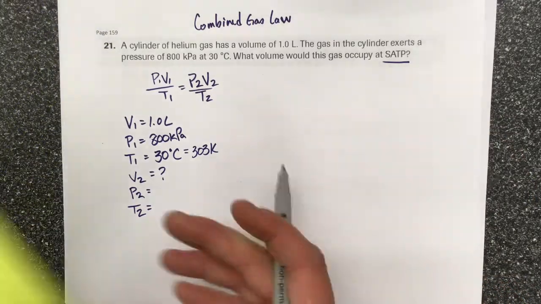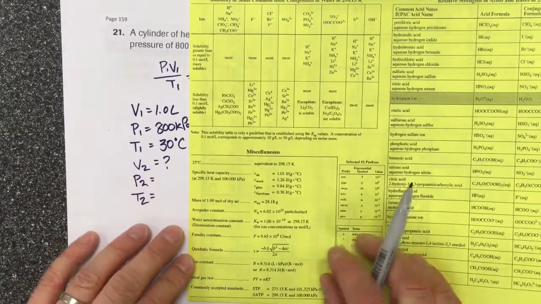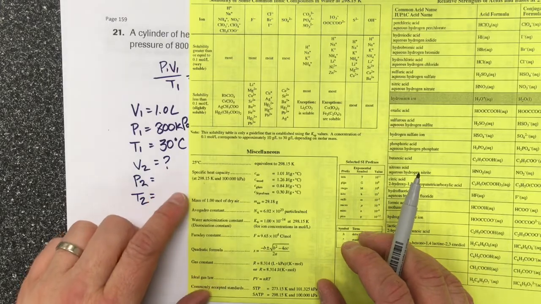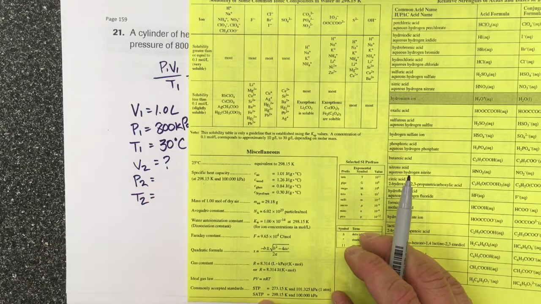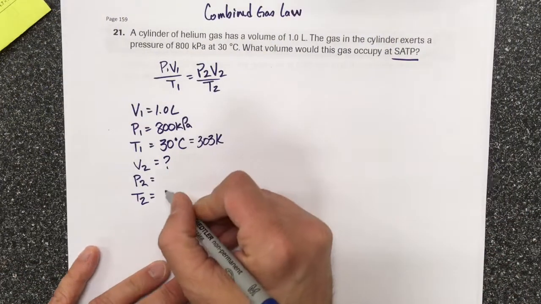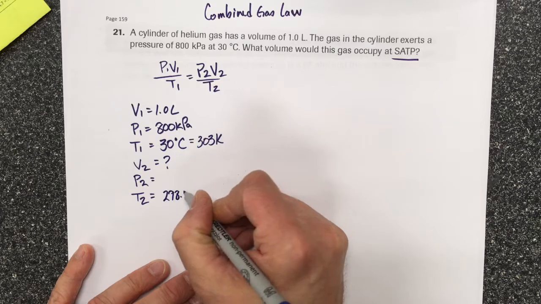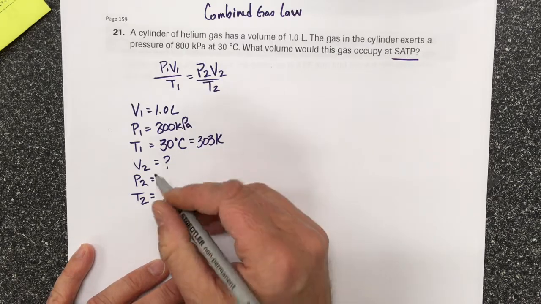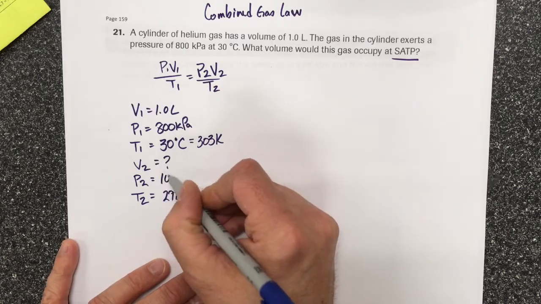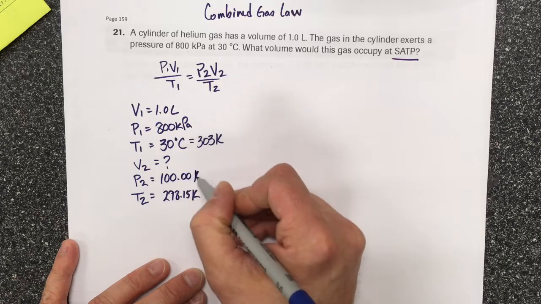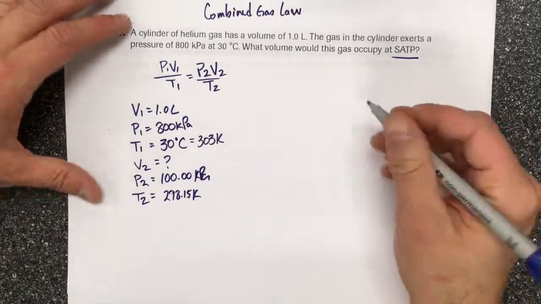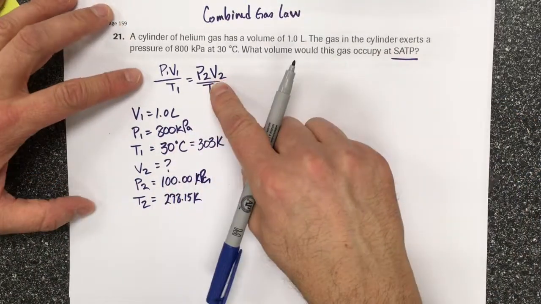Well, SATP is listed back here, just down way at the bottom. I don't know if you can see that or not, but it's 298.15 Kelvin and a pressure of 100.00 kilopascals. And so now I've got all of the values to fill this in.